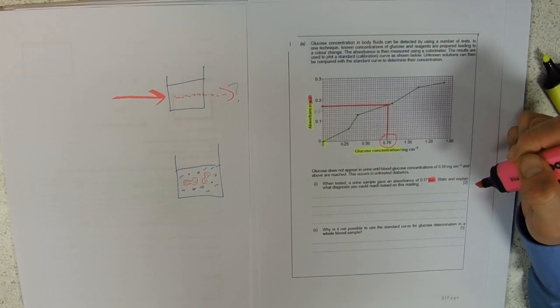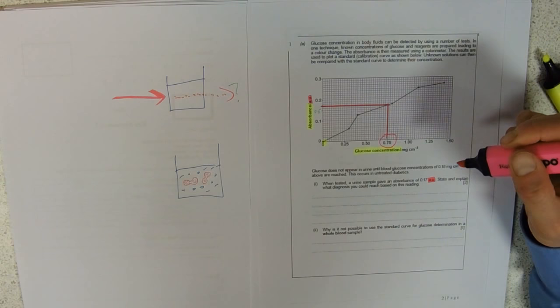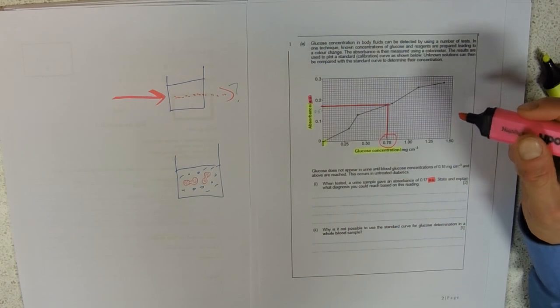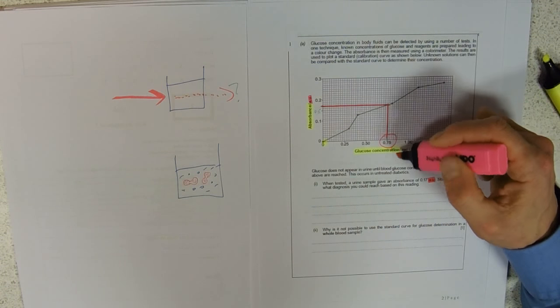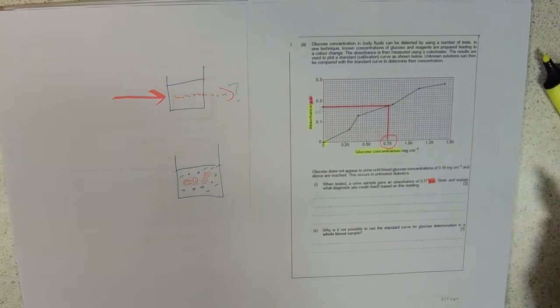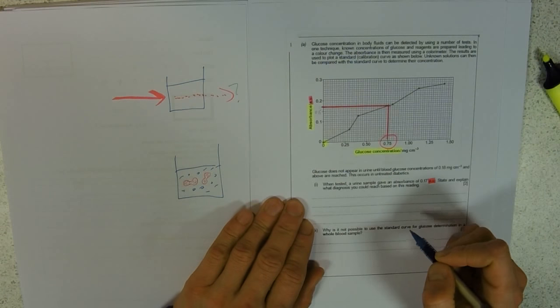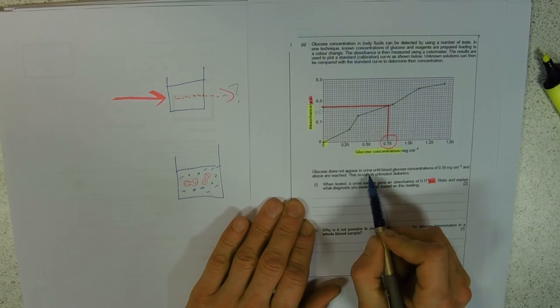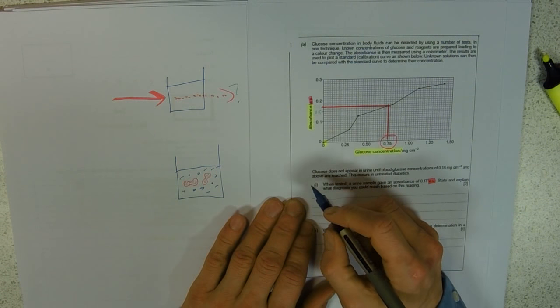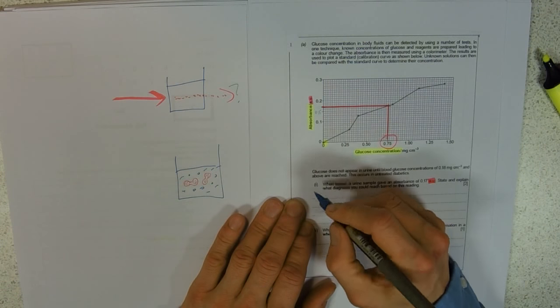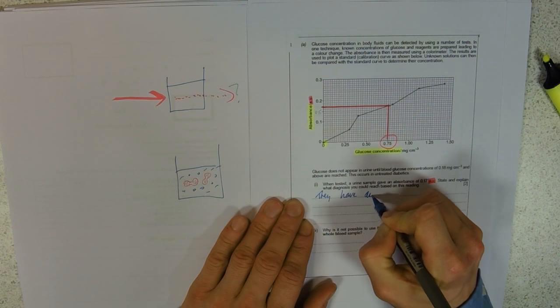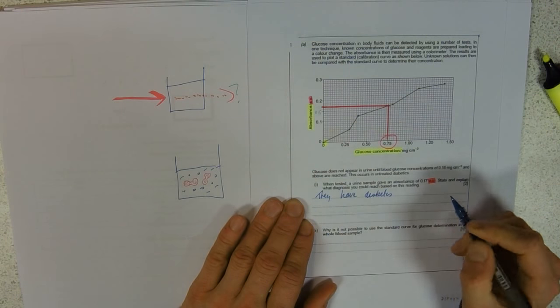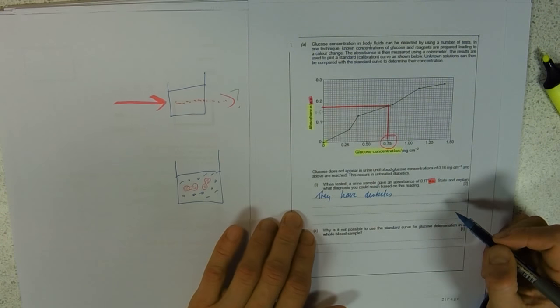This should be none if the person is a non-diabetic, and this reading is 0.75. So we've got glucose in our urine, which shouldn't happen. So glucose does not appear in the urine. So we can say they have diabetes. And that's going to give you a mark. And then the second mark is the reasoning behind it.